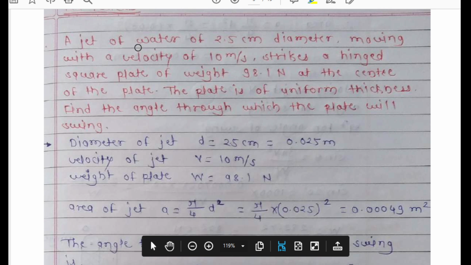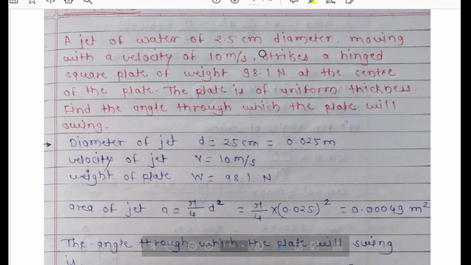Here we'll solve some numericals. First is: a jet of water of 2.5 centimeter diameter moving with a velocity of 10 meters per second strikes a hinged square plate of weight 98.1 newtons at the center of the plate. The plate is of uniform thickness. Find the angle through which the plate will swing.